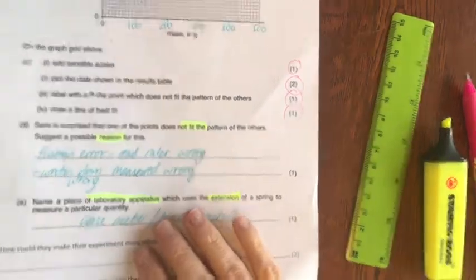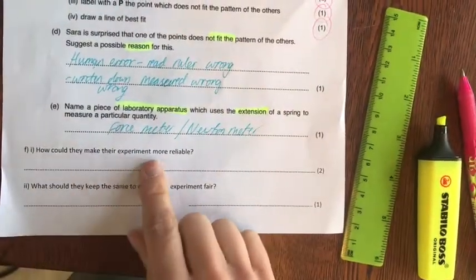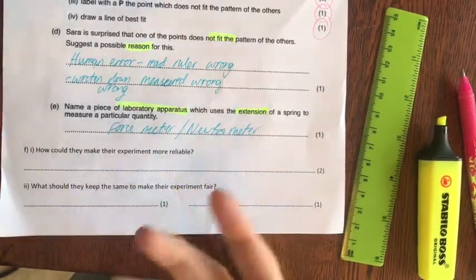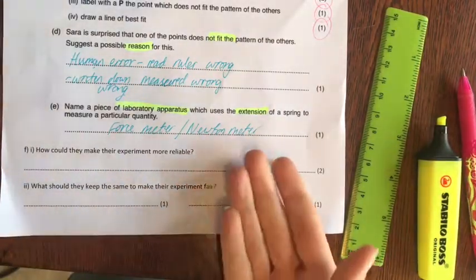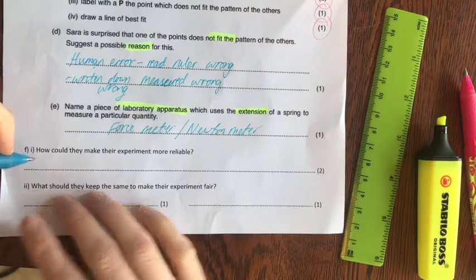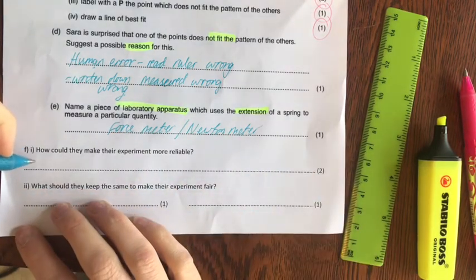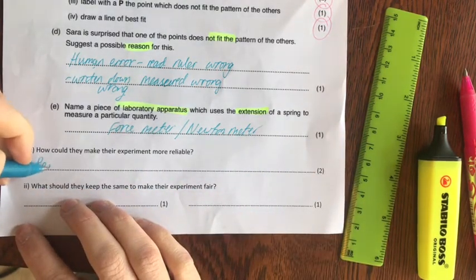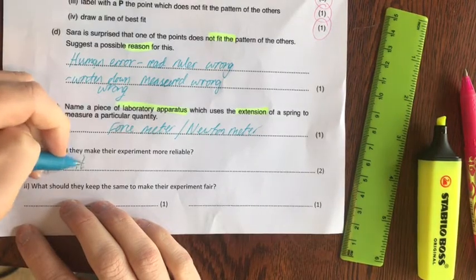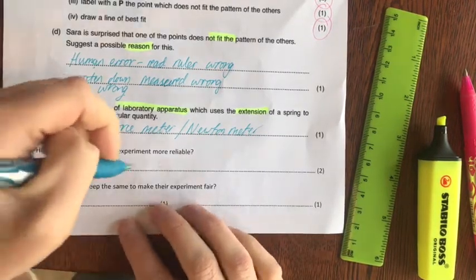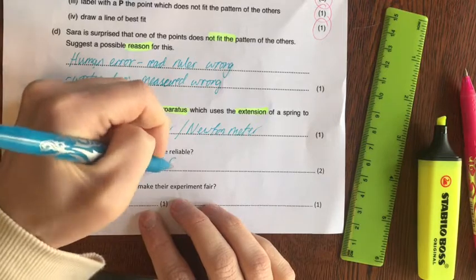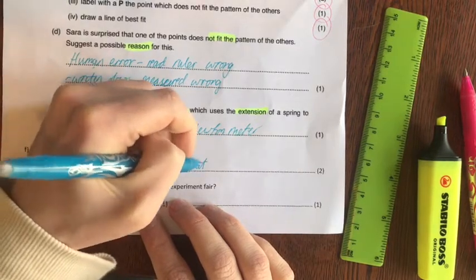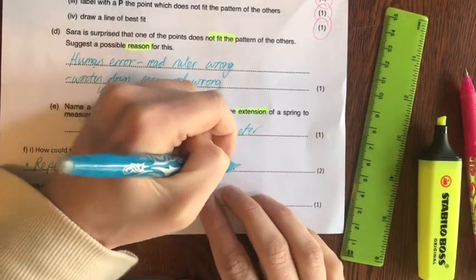And then last couple of questions. How could they make their experiment more reliable? So she did have a wrong result, so it's obviously not reliable. So 2 marks here, and that's because 1 mark for saying that you repeat it or that you do it 3 times, and 1 mark for saying that you then calculate an average. So you can't get 2 marks unless you said to calculate an average as well.